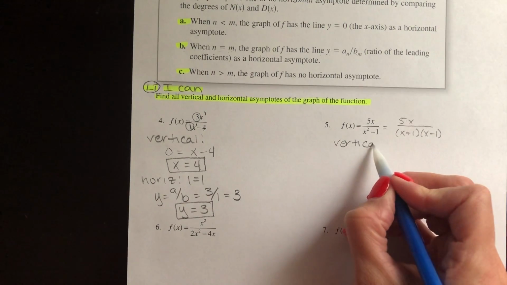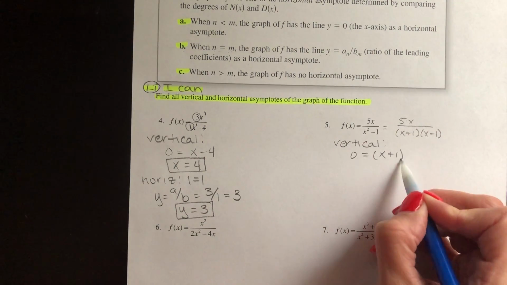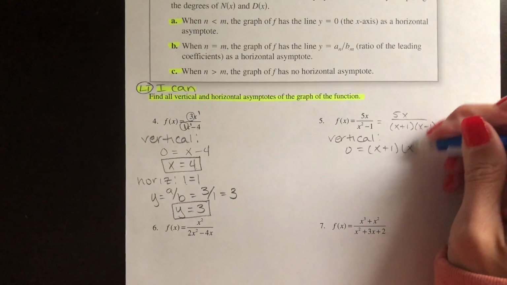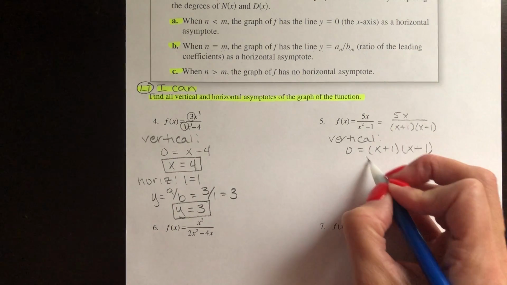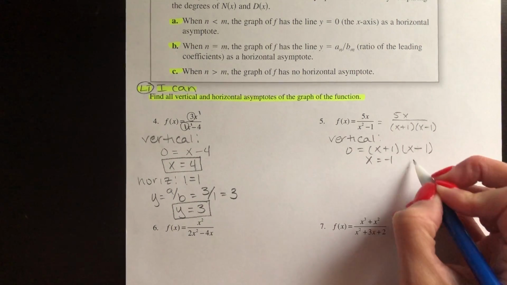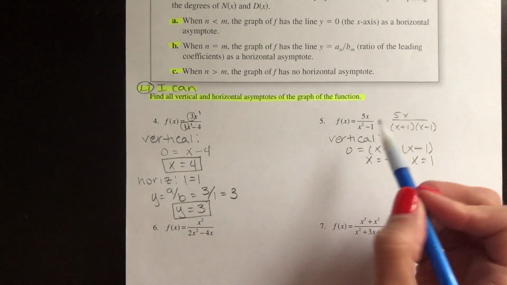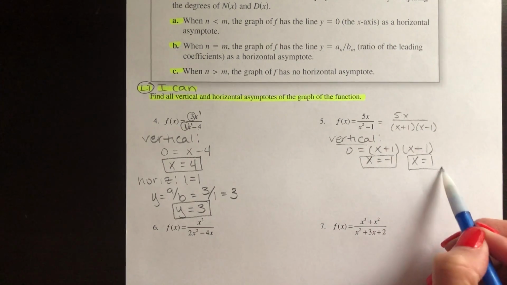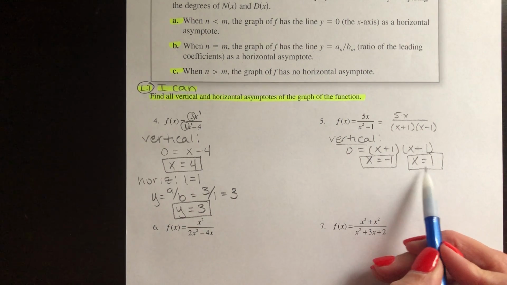So my vertical are my zeros of the denominator, and I already have it factored here. Oops, that should be minus. And then we can see that x is equal to -1 and x is equal to +1. So this problem has two vertical asymptotes, one at x equals -1 and the other at x equals 1.